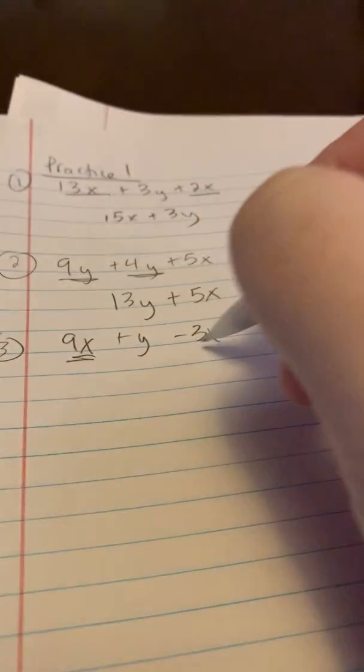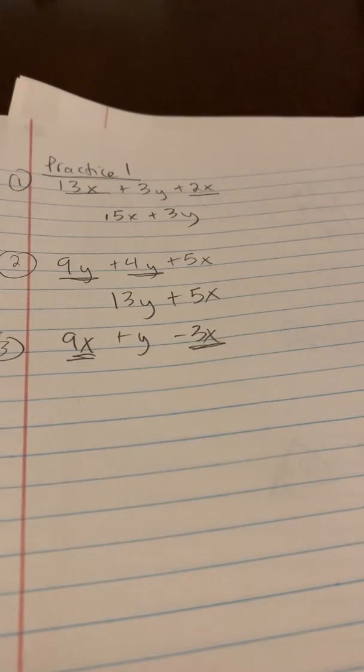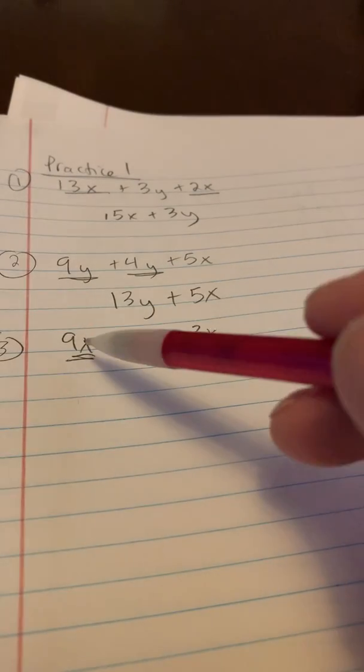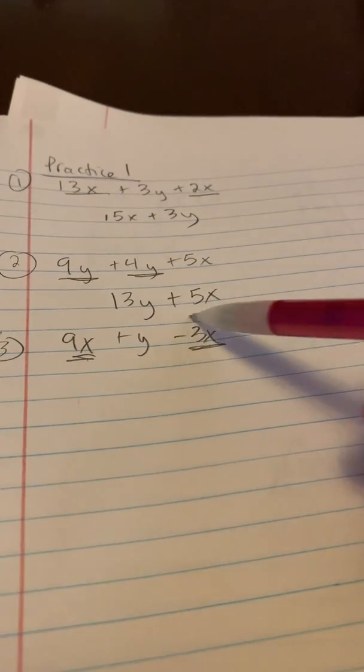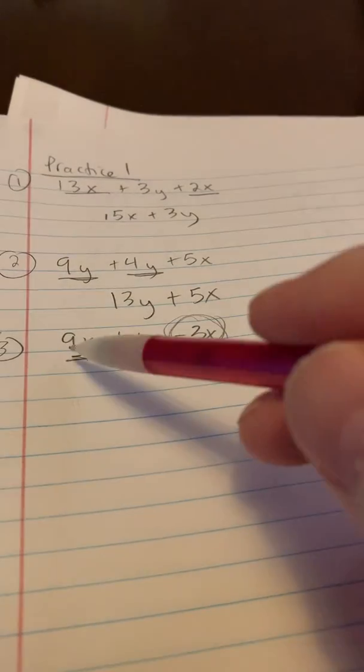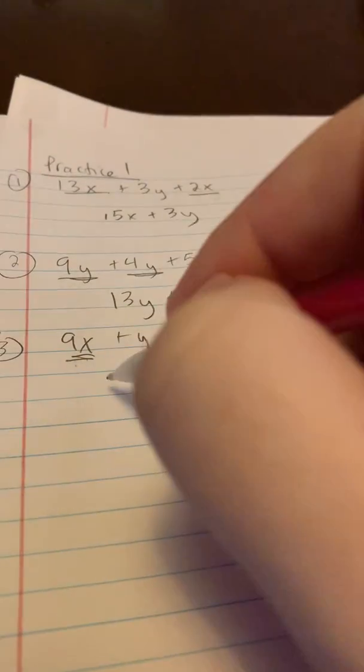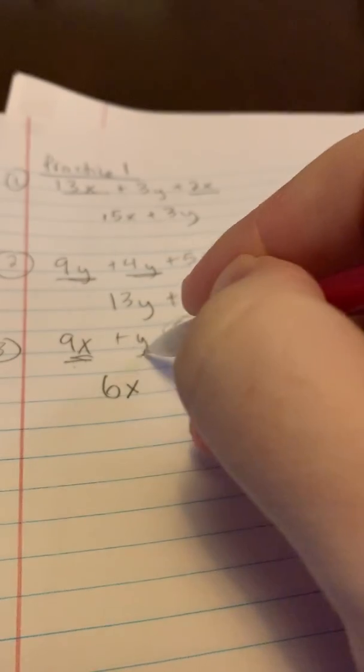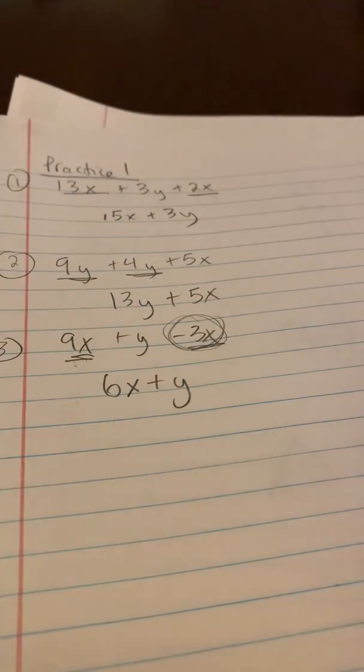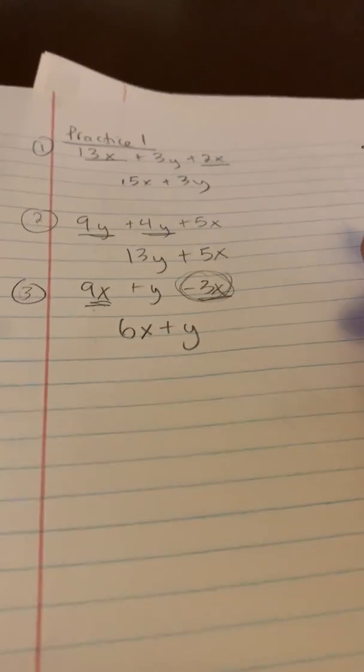My like terms were 9x and 3x. If you put 12x, you weren't being careful, because it's not 9x plus 3x, but subtracting 3x's. If I have 9x's and I take away 3 of them, I'm left with 6x. And then I can't forget about the plus y. Final answer is 6x plus y.